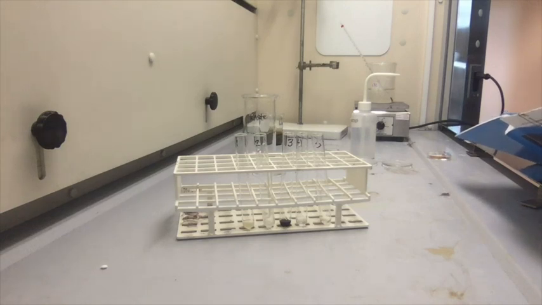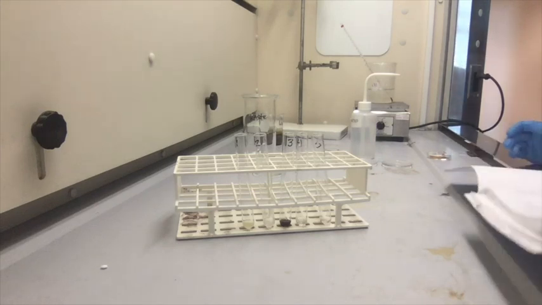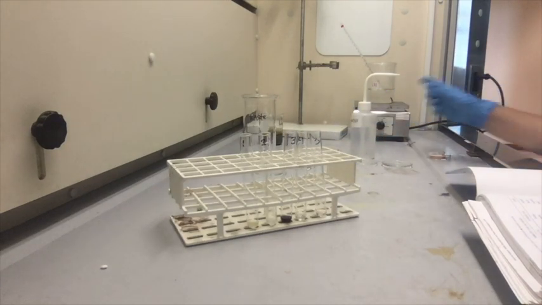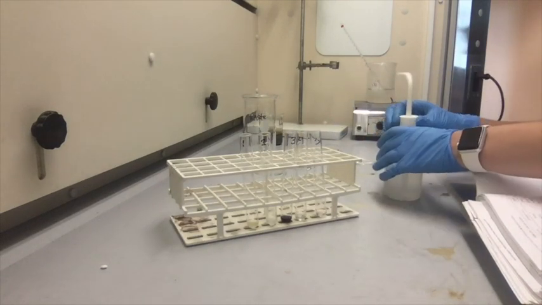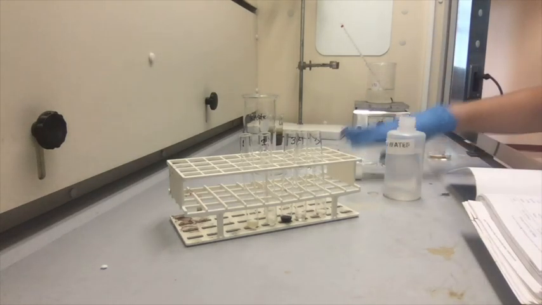Okay, so these solutions are heated. You may go on to the next section. Remove the test tubes from the hot water bath, cool, and add 2 mils of water to each. So I'm going to add 2 mils of water. So I'm going to grab myself a little plastic pipette, and we're going to pipette out 2 mils of water to each test tube.